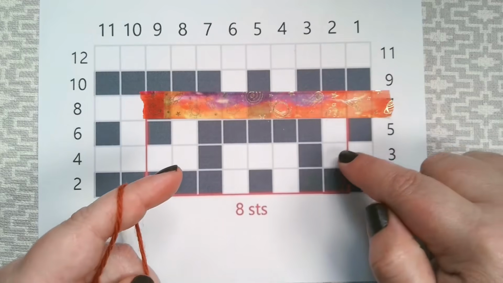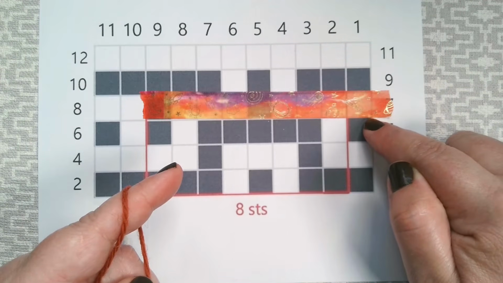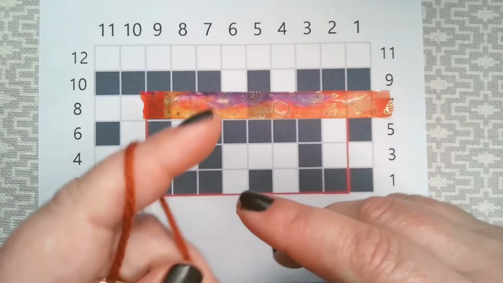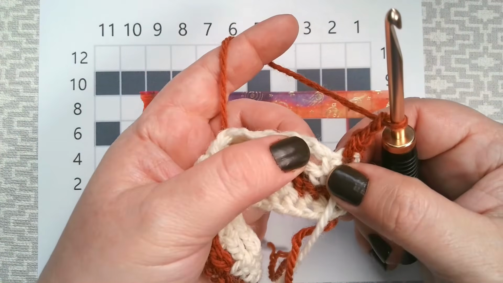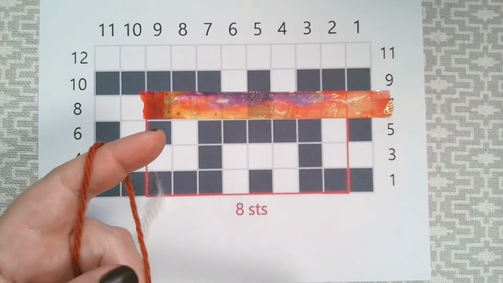Double crochet. Now we come to light square on light square, but because we are on a dark row, we will chain 2 and miss this stitch. So chain 2 and miss the next stitch. And then you can see that we've got our chain spaces.